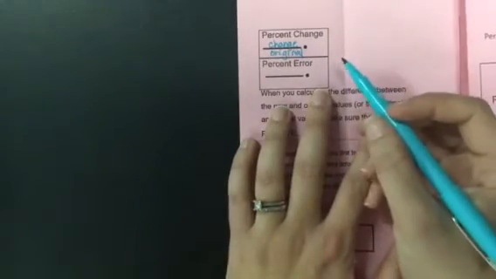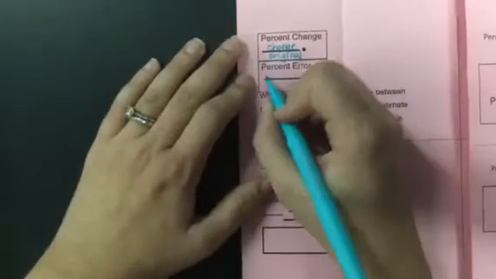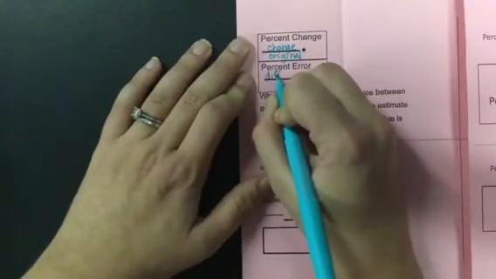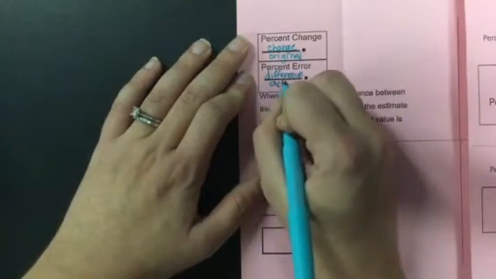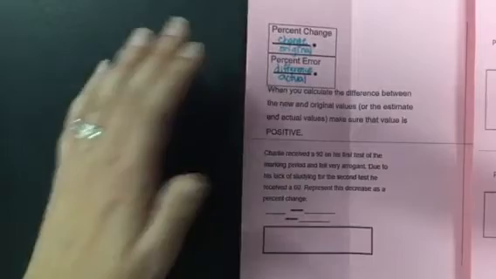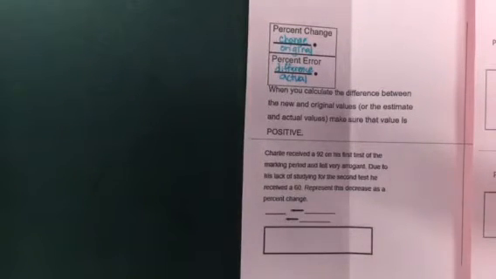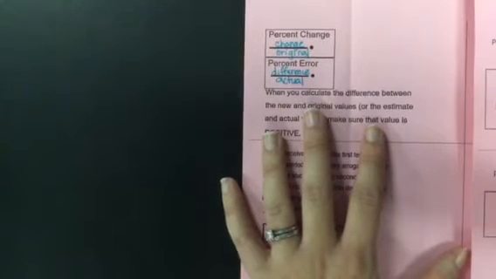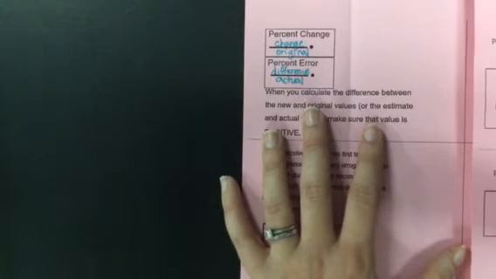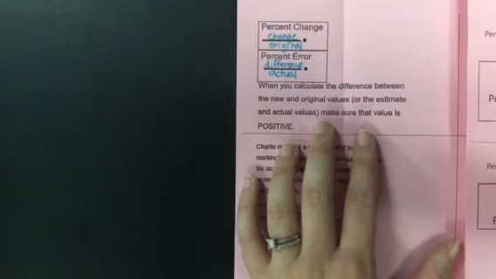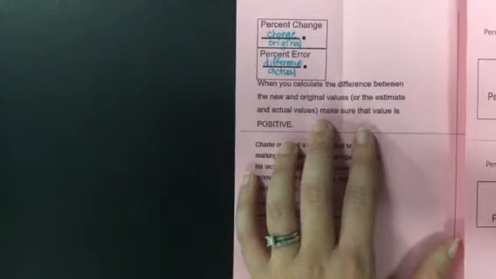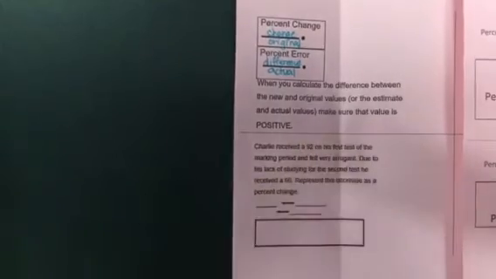All right? Then we have percent error, which we're going to say is the difference over the actual. So go ahead and fill those four in. So we've got change over original and difference over actual. Okay? Then we're going to take those fractions that we get and we're going to turn them into percents.